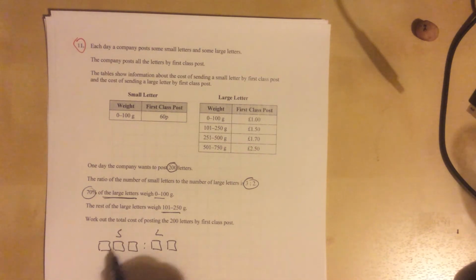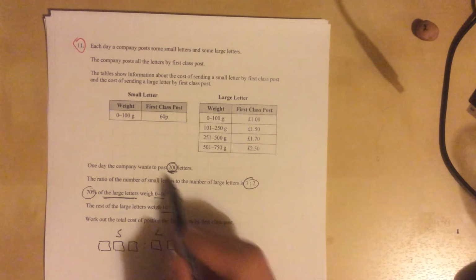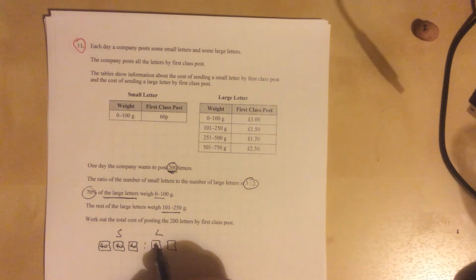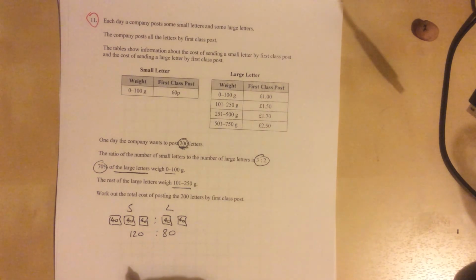Okay, so small to large letters, well, there's 200 letters in total. So that 200 gets split across these 5 boxes. That's 40 letters in each box. So that is 120 small letters and 80 large letters. Now that's already got us, I think it was 2 marks, it might have just been 1 mark, but we already get some marks for just getting this far. So as long as you've shown your working out and it's clear what you've done here, you've got some marks. Now let's see, can we get the rest of the way?